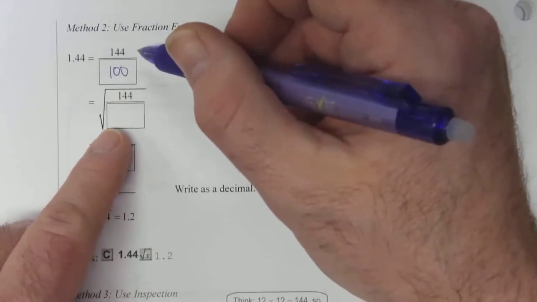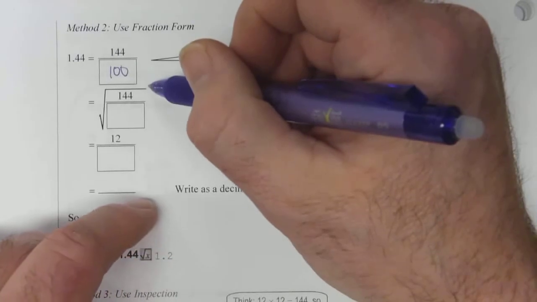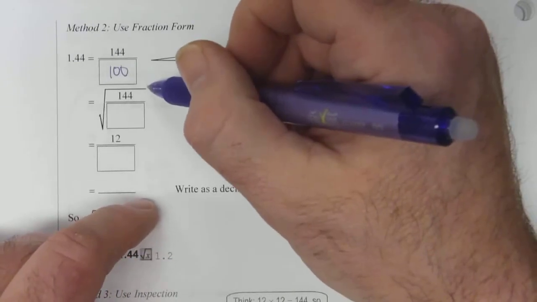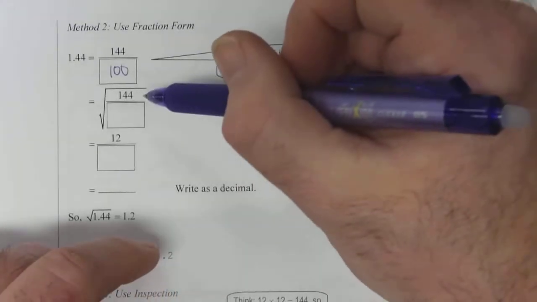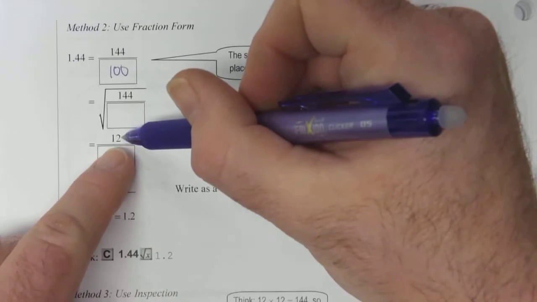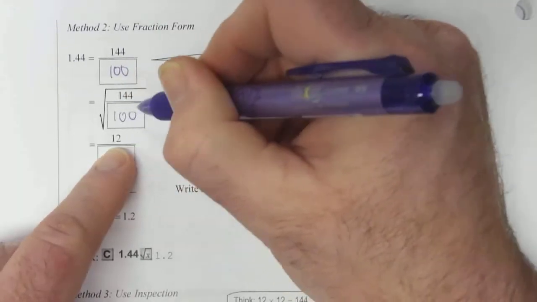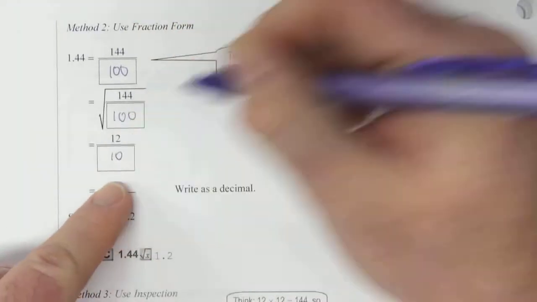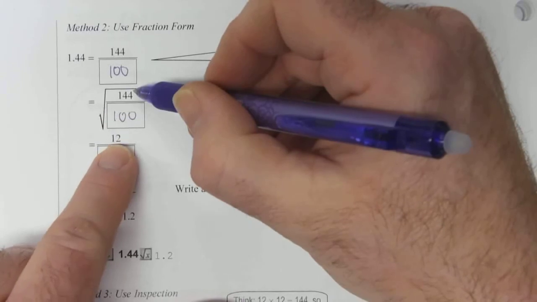The list on that previous page doesn't go as high as 144, but that's okay. The square root of 144 is 12. The square root of 100 is 10. So you take the square root of the top, put it there.